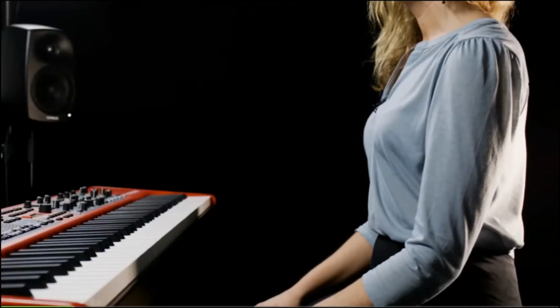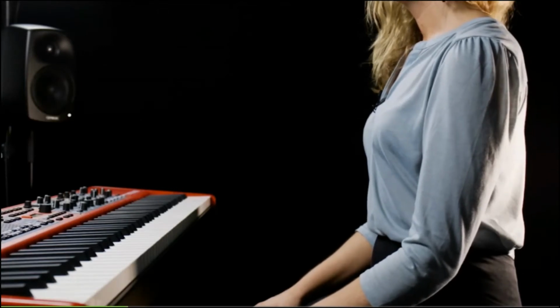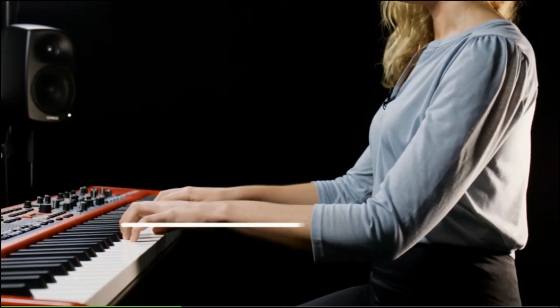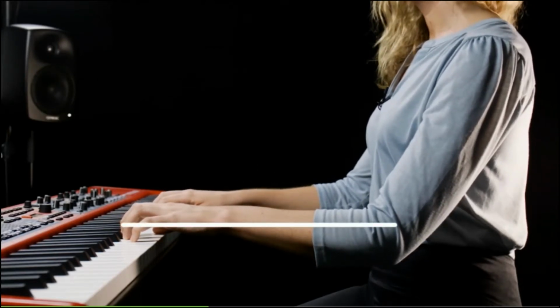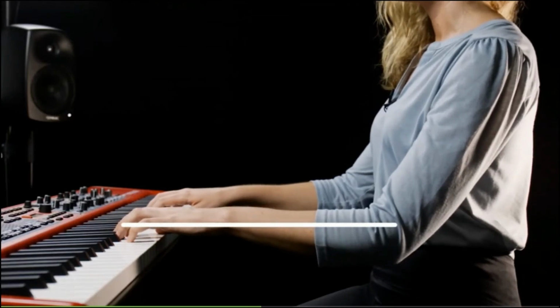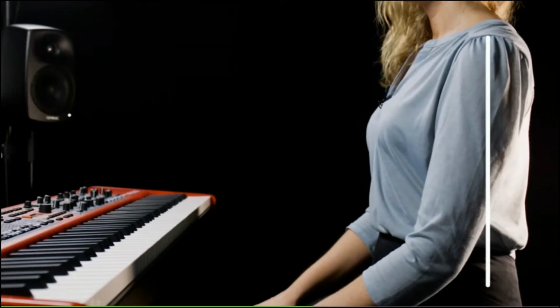Let's take a look at how you should position your hands and body at the piano. First of all, it's important to have the piano bench set up properly, since this affects everything else. Adjust the height so that when you place your hands on the keys, your arms are parallel to the floor. The distance should be close enough that you can comfortably reach the keys without being too close. Place your feet on the ground and sit up straight.